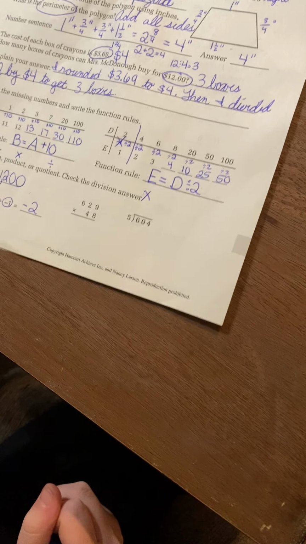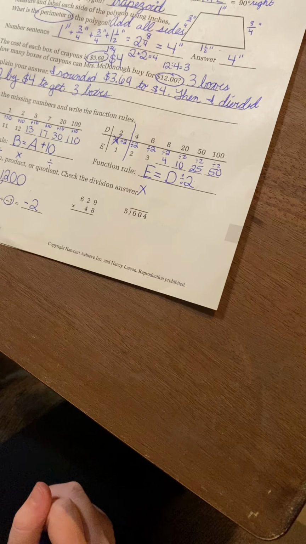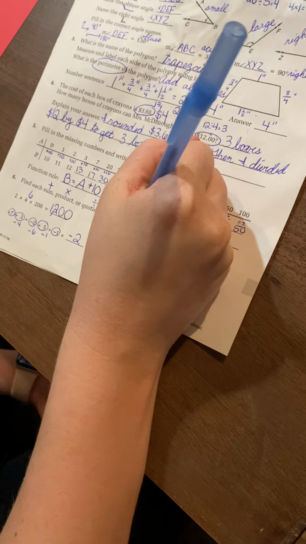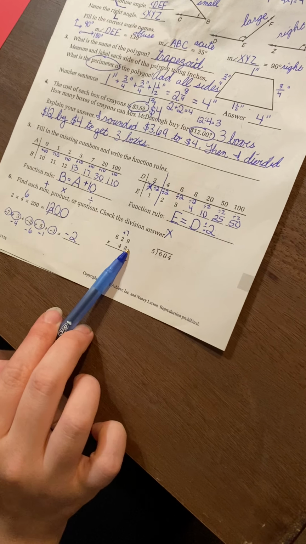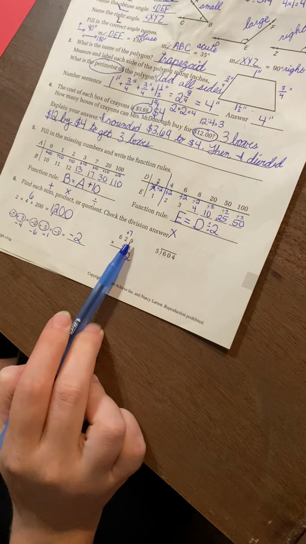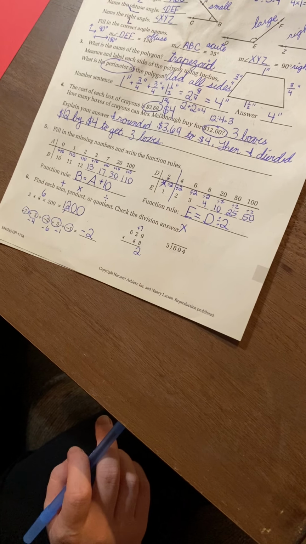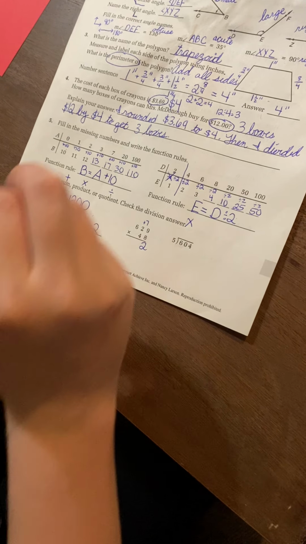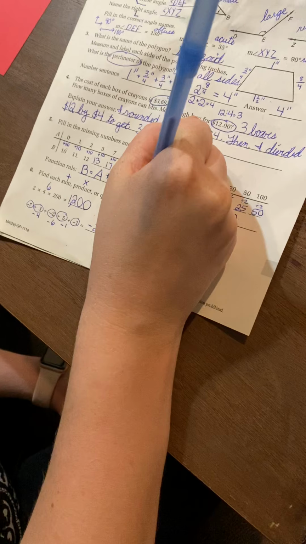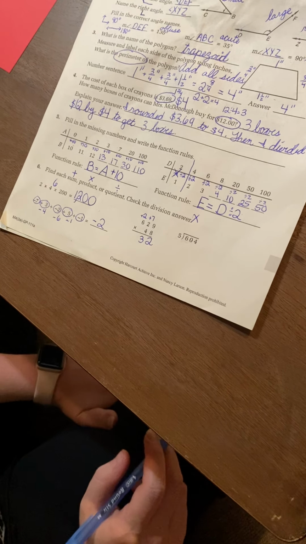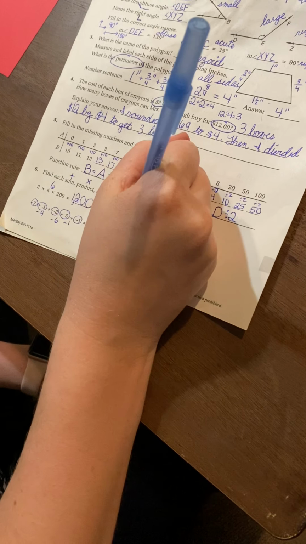Moving on to a multiplication problem, 629 times 48. Okay, 9 times 8, 72. Write my 2, add my 7 to the top. 2 times 8 is 16, plus 7, 23. Add 2, write my 3. 6 times 8 is 48, plus 2 is 50.